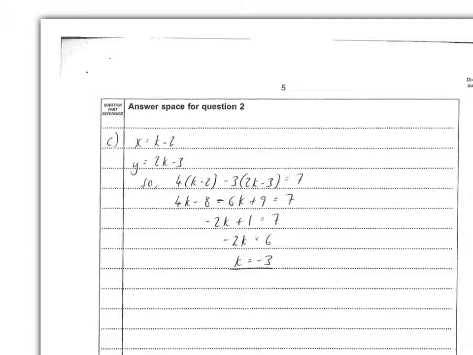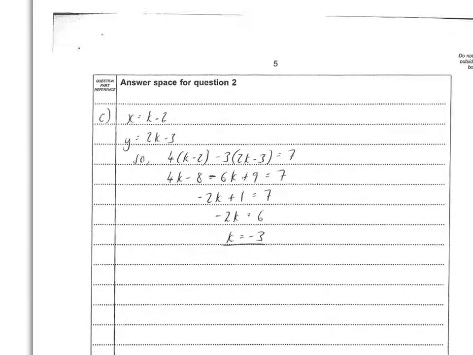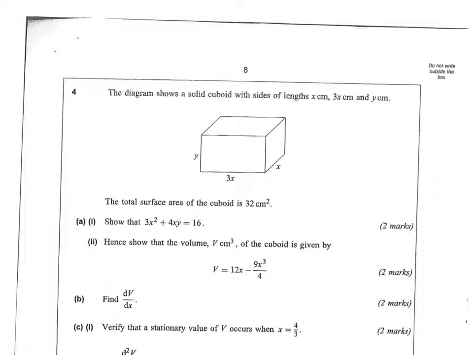You had a coordinate on an equation of a line. To find the k value, put the coordinate in place of x and y, and you can see you get an equation which solves to work out k.